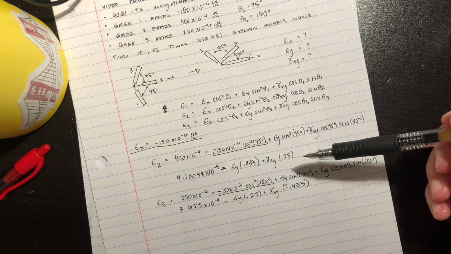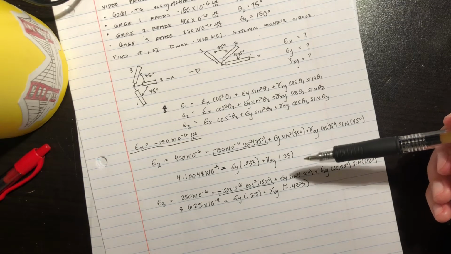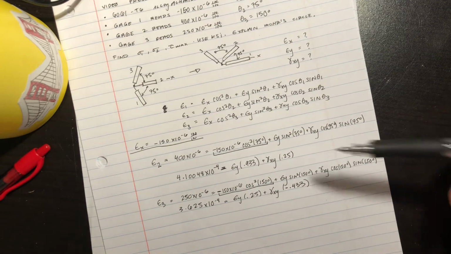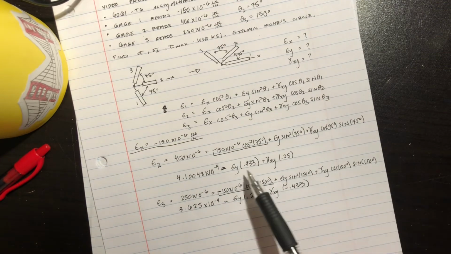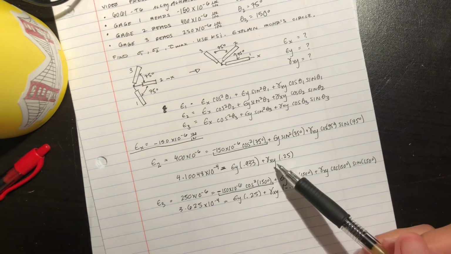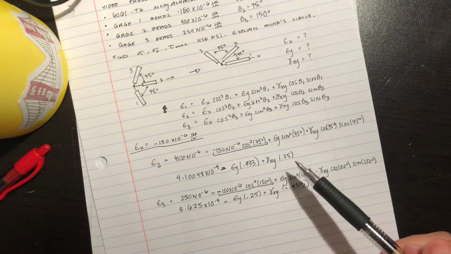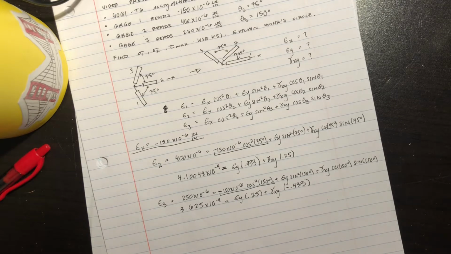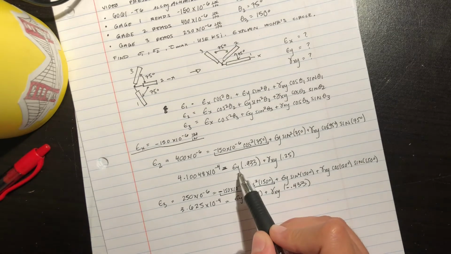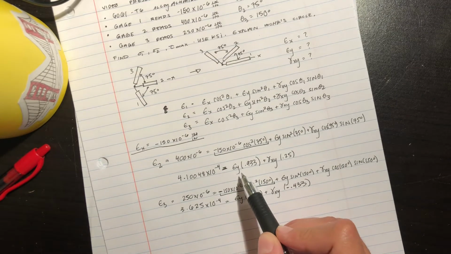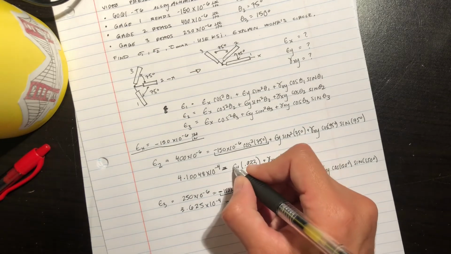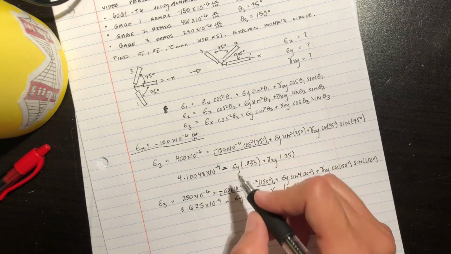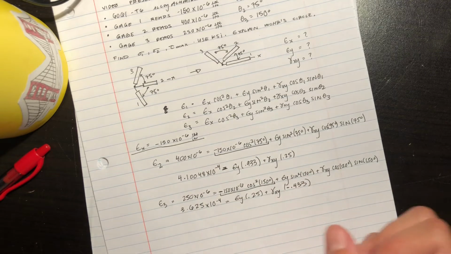And so in order to figure out what these two unknowns are, we can set one equation equal to either strain of y or the shear strain of xy, and then plug that equation into the other one. So I'm going to take this first equation and set it equal to the strain of y.